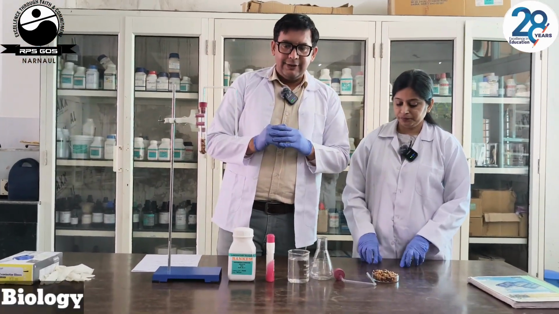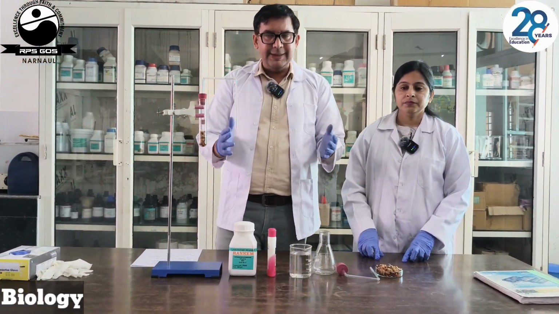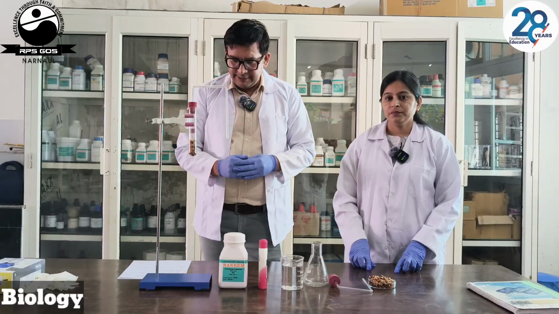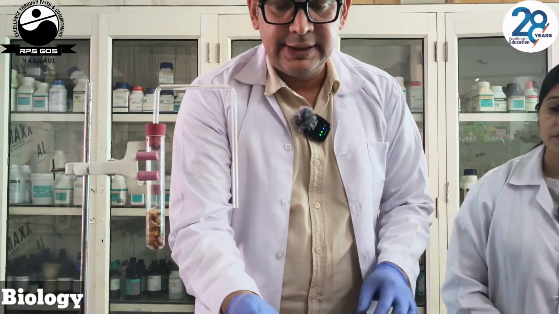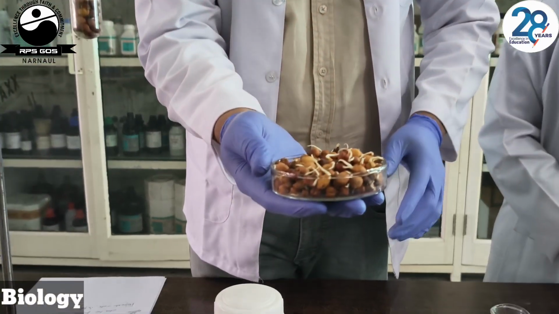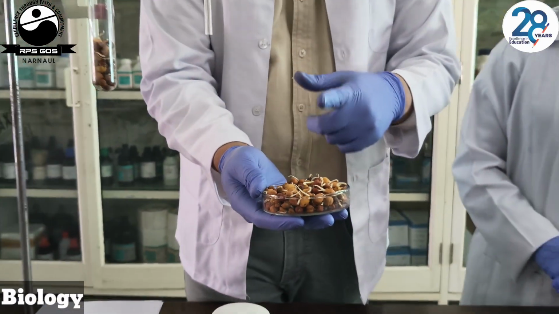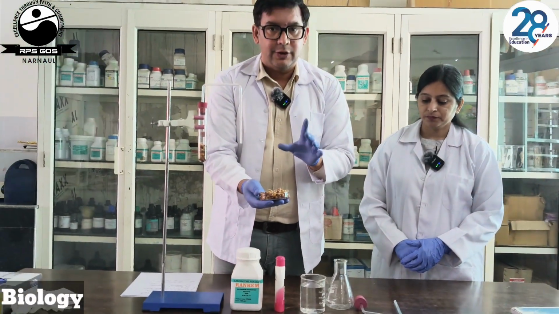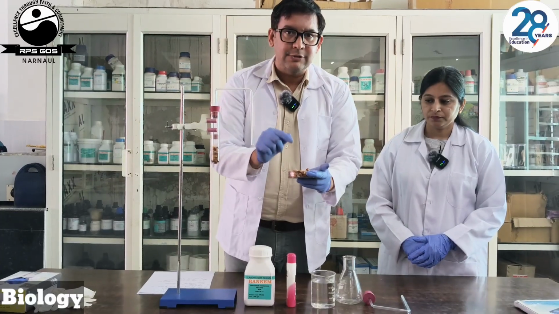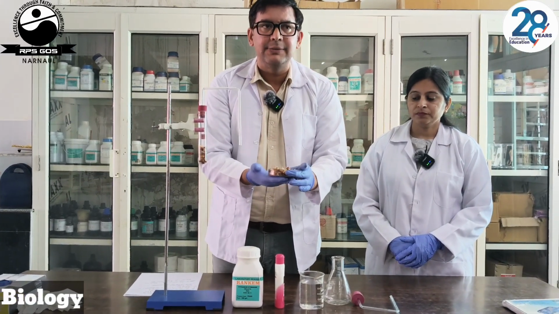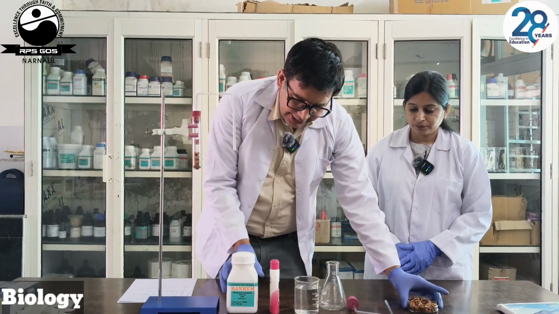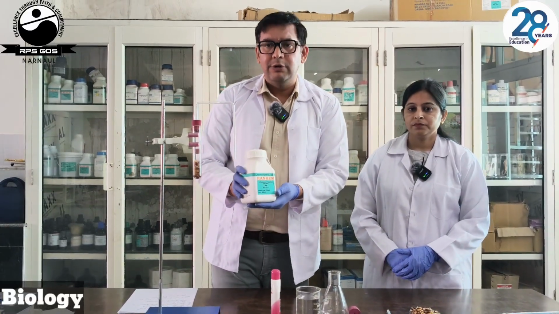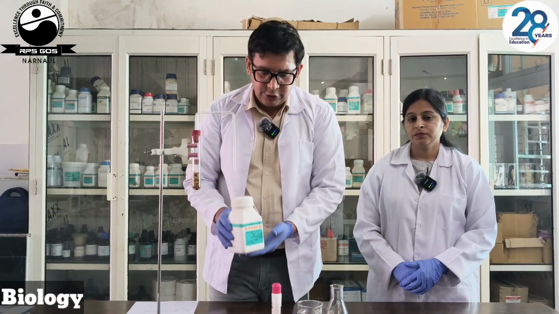Now we are in our laboratory and we have all the material required for our experiment. Now we have the germinating seeds. We have taken the germinating seeds, not the dry seeds, because the metabolic process or respiration rate is fast in germinating seeds as compared to dry seeds. We have here KOH. We all know very well that KOH absorbs the CO2.